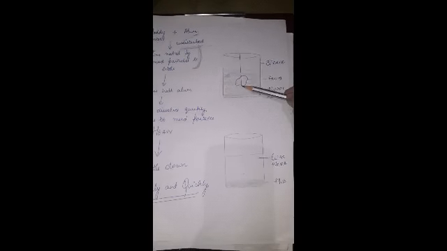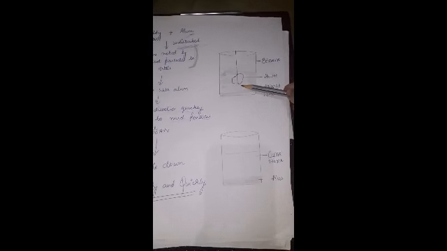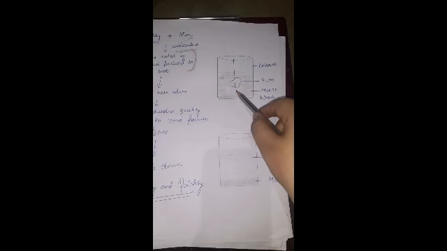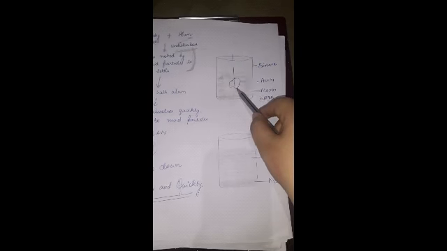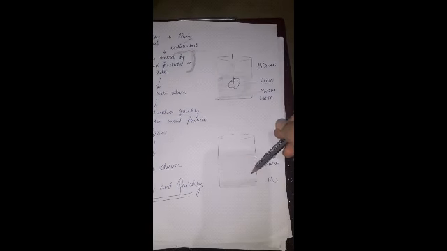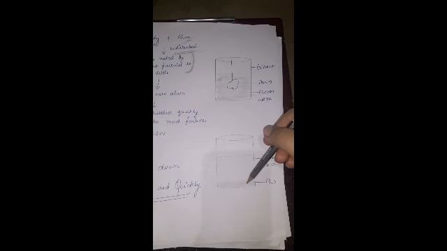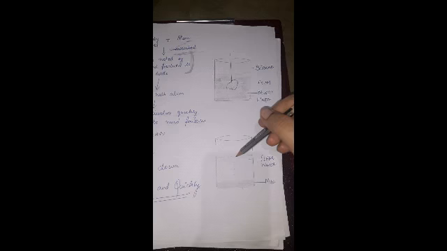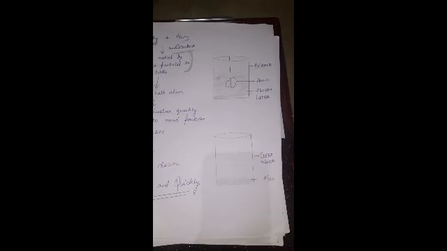Now here are two diagrams explaining the process of loading. In the first diagram we have muddy water and we are adding alum to it. In the second beaker we will see that mud particles settle down easily and we obtain clear water.